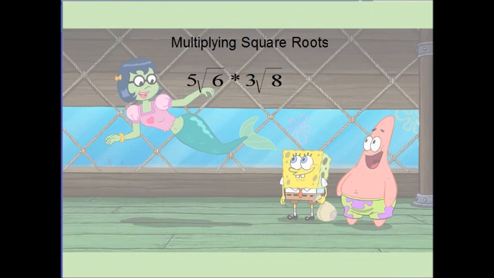Our next topic, we're going to talk about multiplying square roots. So we have 5 root 6 times 3 root 8. What we want to do here is outsides times outsides and insides times insides. If possible, you can always simplify before you start, but I've got to be honest with you, you have to simplify at the end so it doesn't really make a difference. So what I do is I just start multiplying.